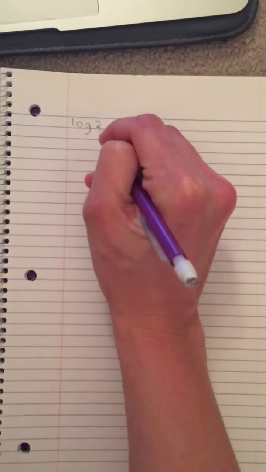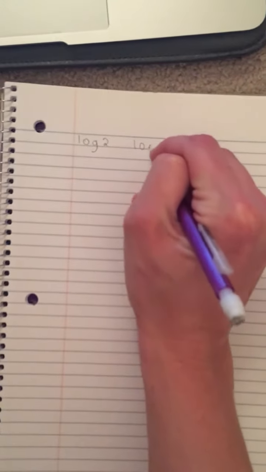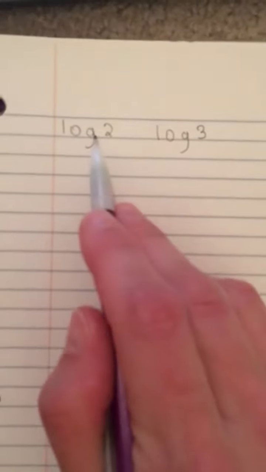That we could talk about with logarithms, and I'm going to do it in two values. Log of 2 and log of 3. So let's talk about what log of 2 and log of 3 are. Oh, and also let's just call this properties of logarithms.